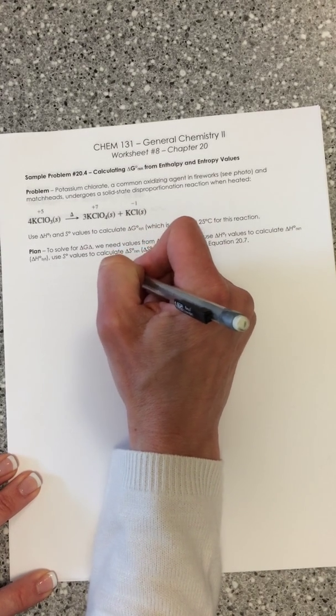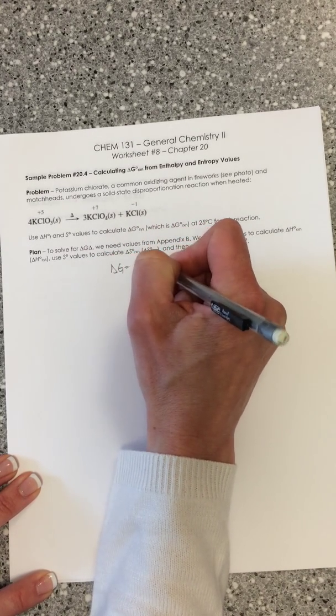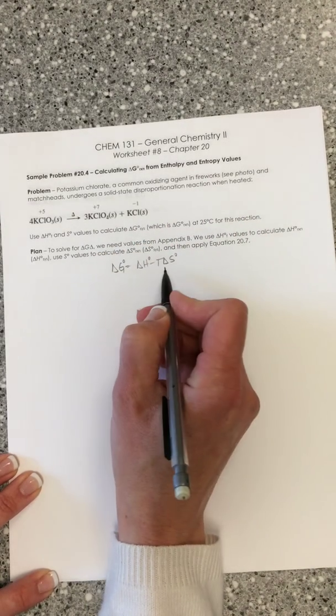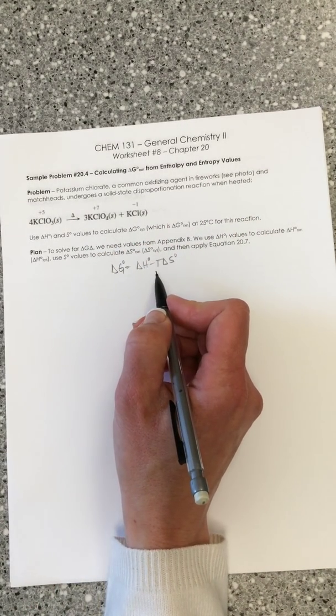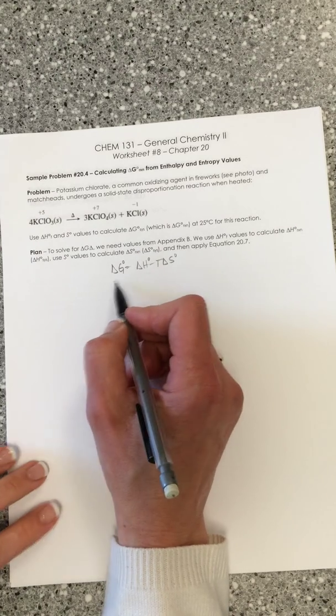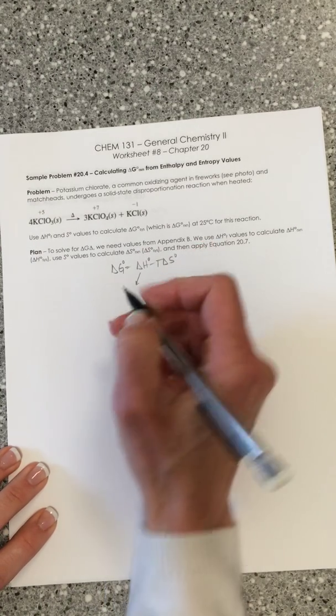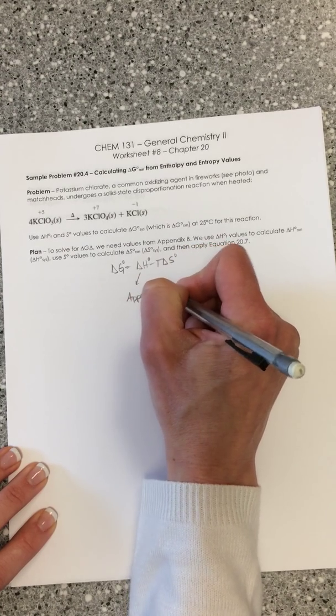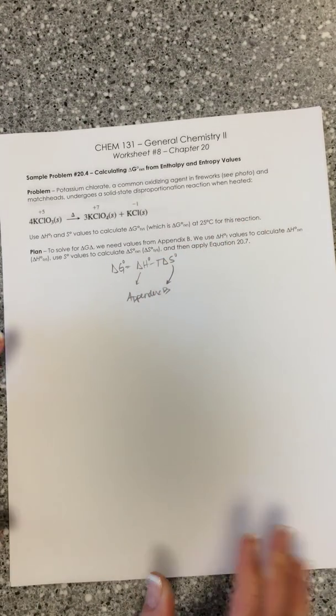So again, delta G equals delta H minus T delta S. We're going to use this equation in this case to calculate delta G, where we're going to separately get delta H from Appendix B, and then also work through and figure out delta S from Appendix B.